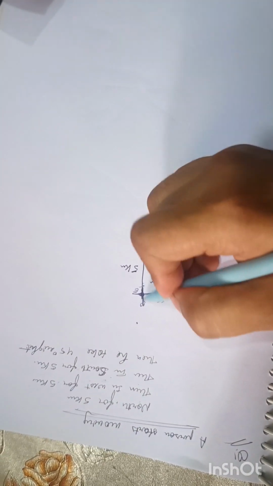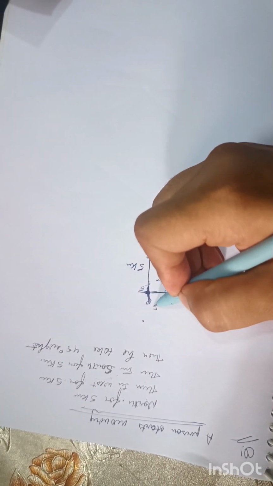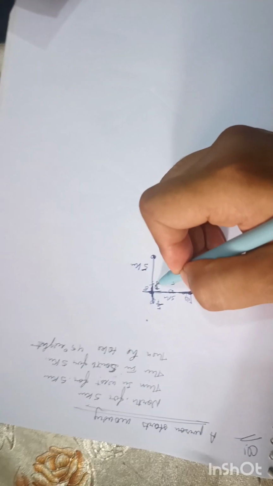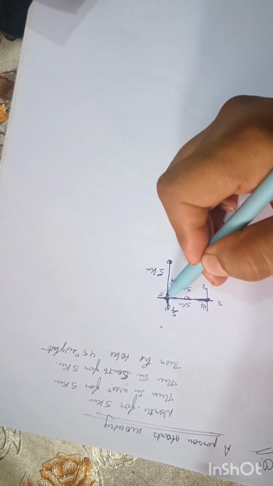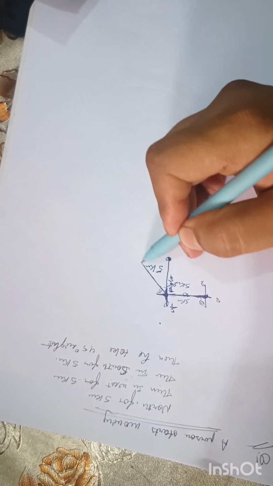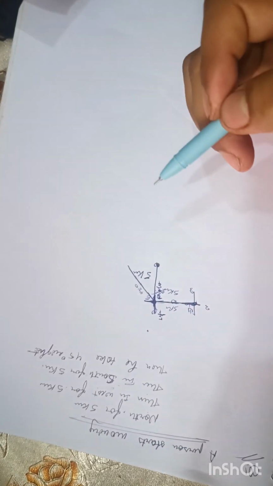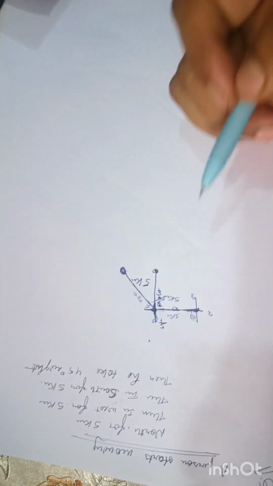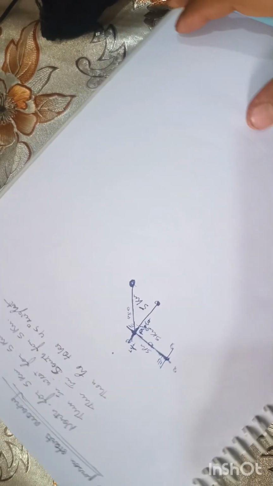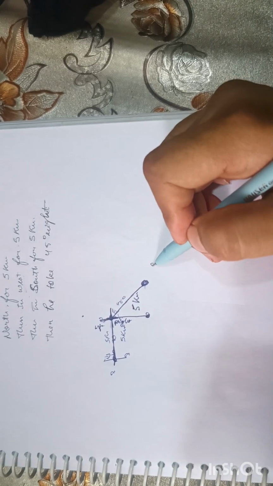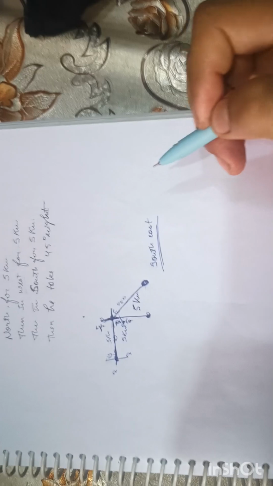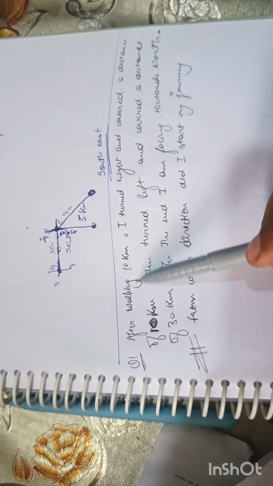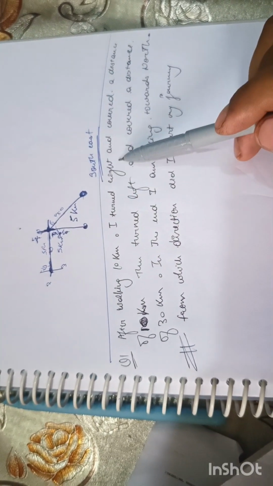So this is the left side and this is the right side, and 45-degree right. So this is the angle, 45 degree. In which direction is he moving? He is moving in the southeast direction.